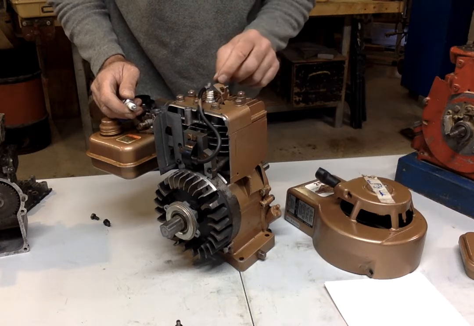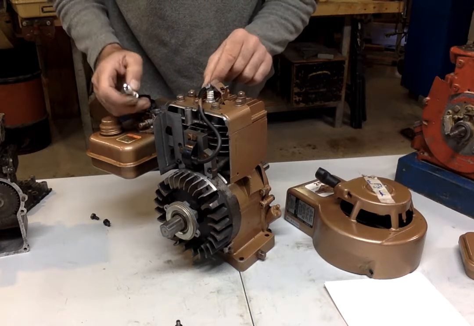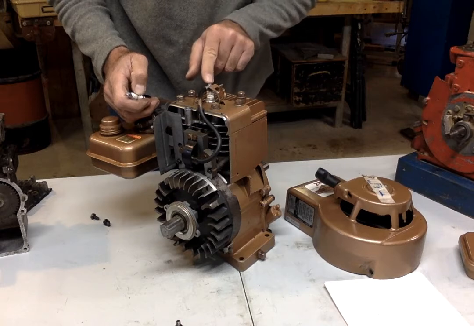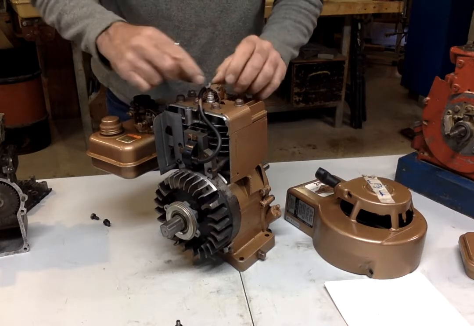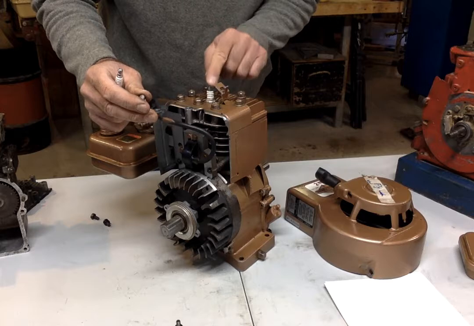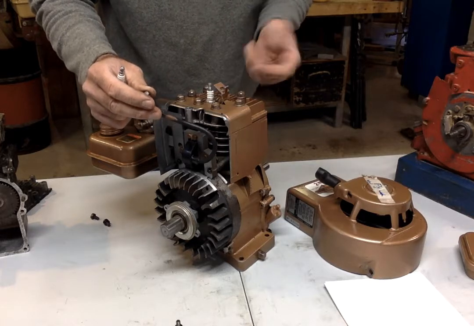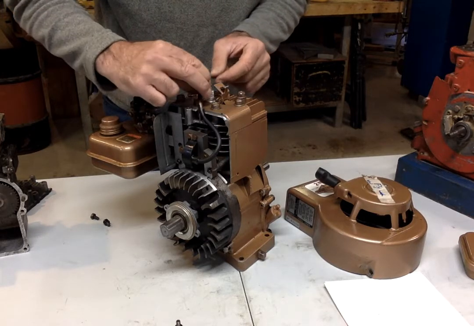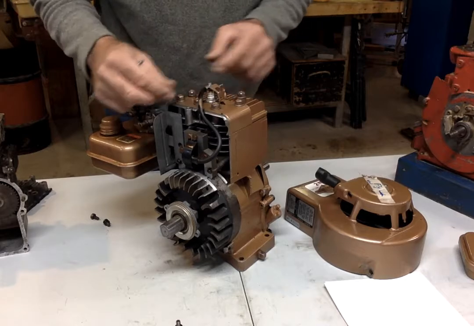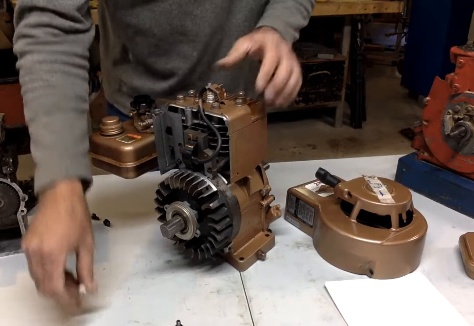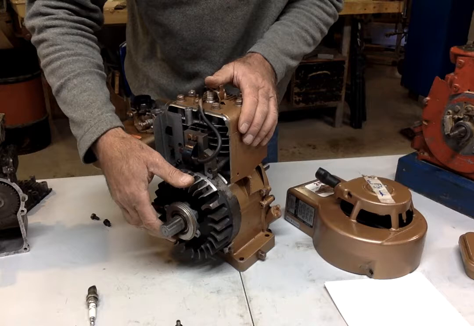So we can stop or disable an engine simply by shorting out the spark so that the electricity does not go through, or simply taking that off, or taking the spark plug out or something like that. It's usually safest just to disconnect the wire. So no electricity, no engine running. Okay?